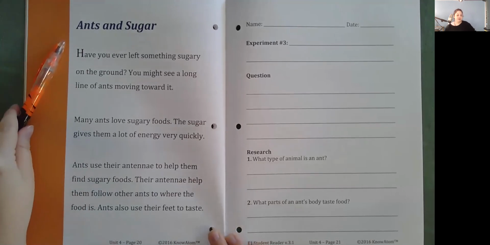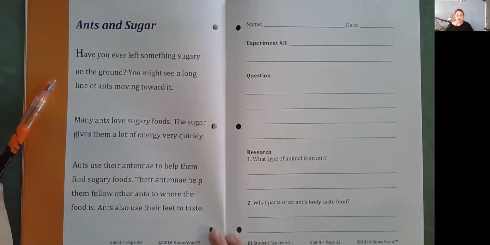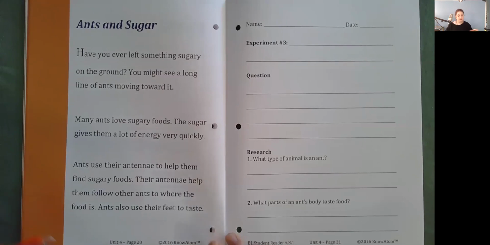Ants and sugar. Have you ever left something sugary on the ground? You might see a long line of ants moving toward it. Many ants love sugary foods. The sugar gives them a lot of energy very quickly. Ants use their antennae to help them find sugary foods. Their antennae help them follow other ants to where the food is. Ants also use their feet to taste.